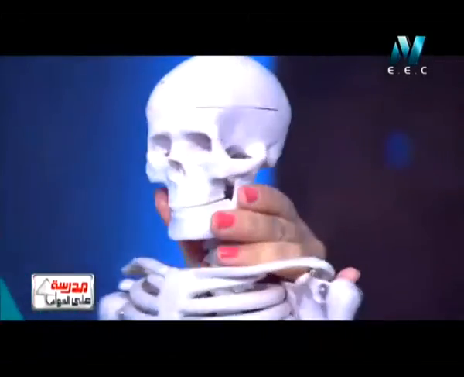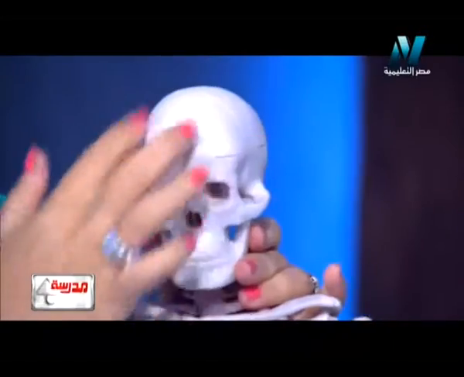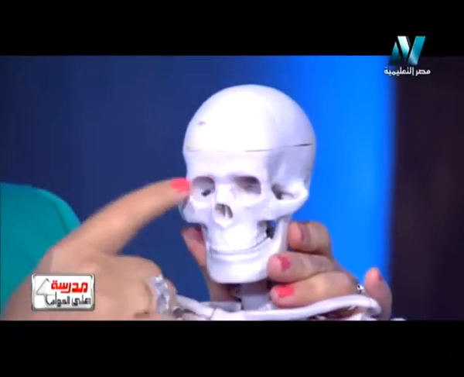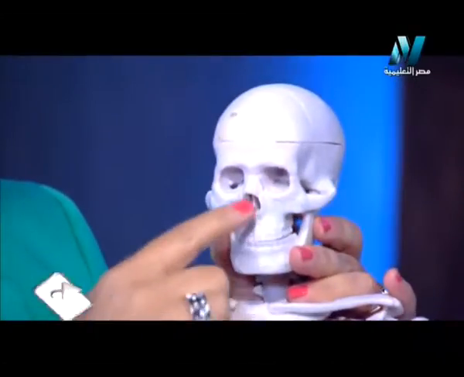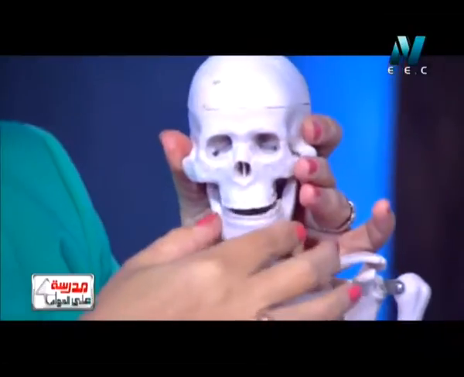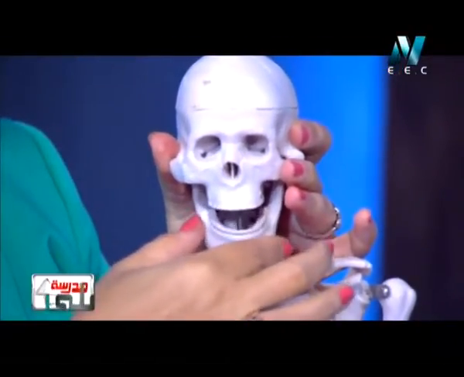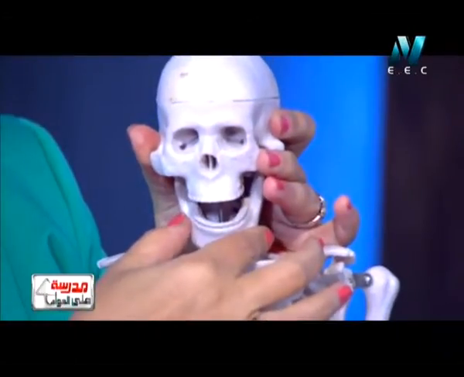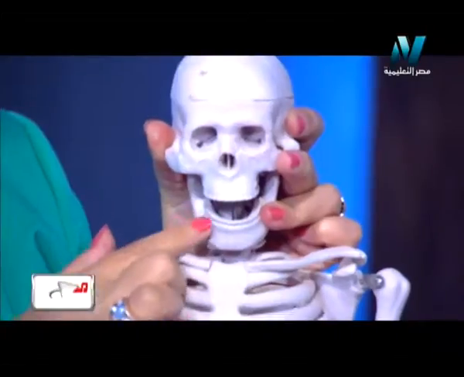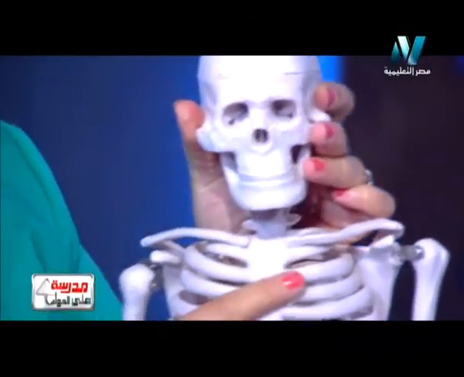And we have the anterior part of the skull. It consists of the facial bones. This is the face bones. It contains the cavities for the eyes, ears, and nose, and the upper and lower jaw. Only the lower jaw is the movable bone found in the skull. We have 2 jaws, upper jaw and lower jaw, and only the lower one can be moved.